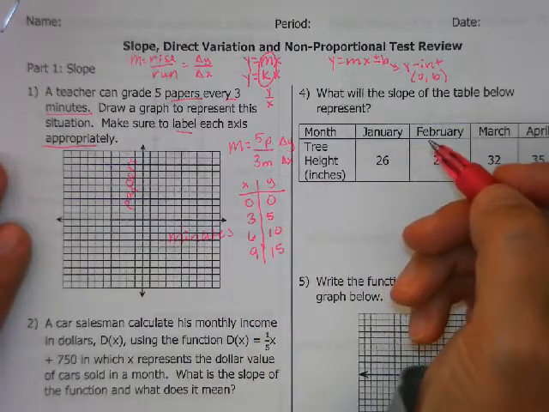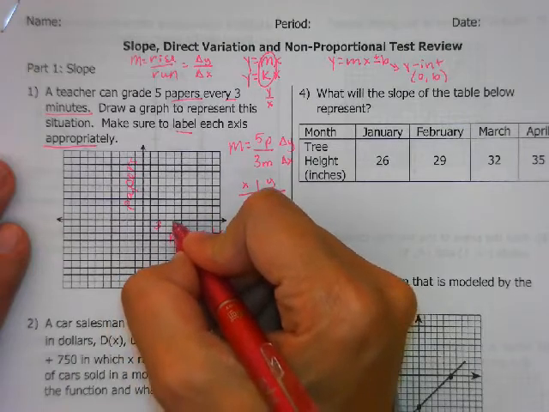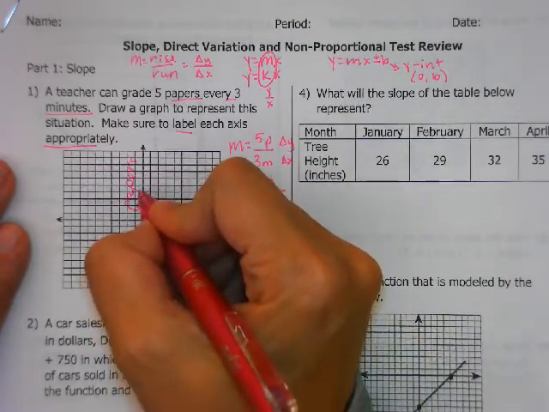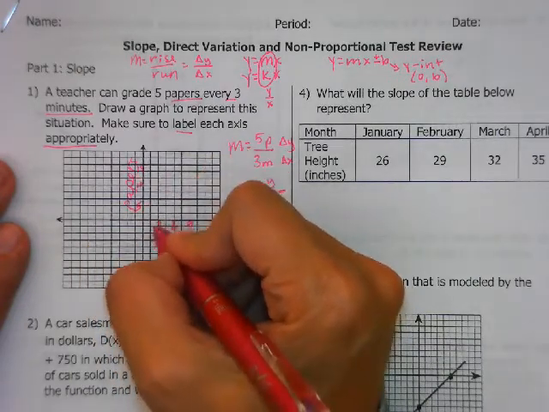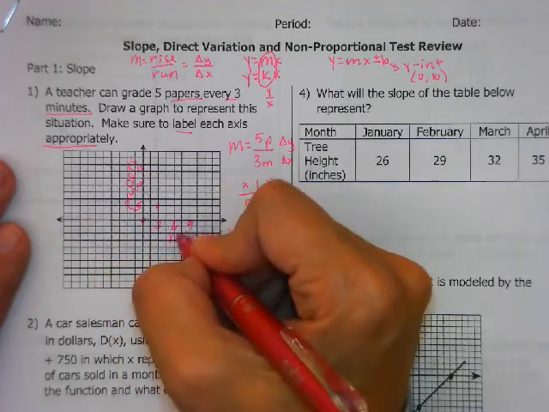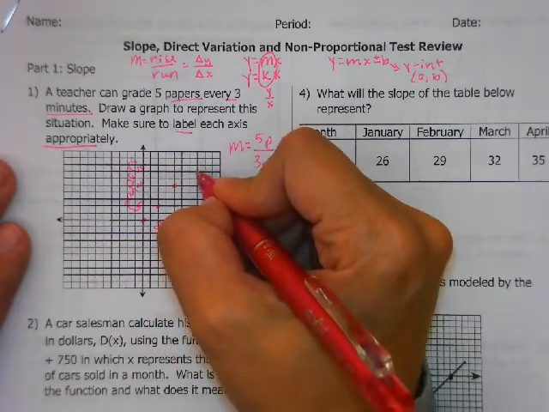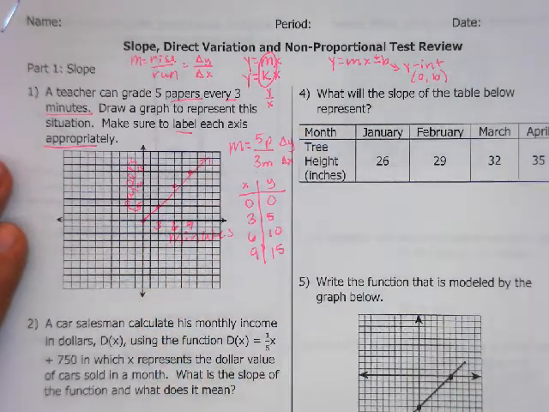So you can choose your scale. Maybe you want to count every other one by 3s, every other one by 5s. Do pay attention to your scale, especially on that test, because you want to make sure that you are counting by the appropriate thing when you're counting your slope. So here is my graph.